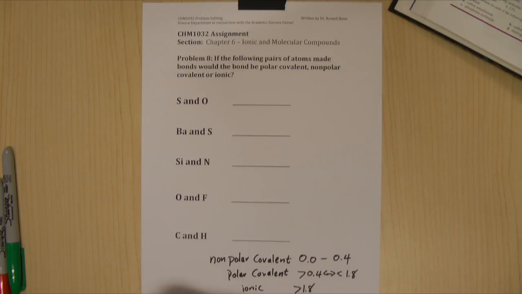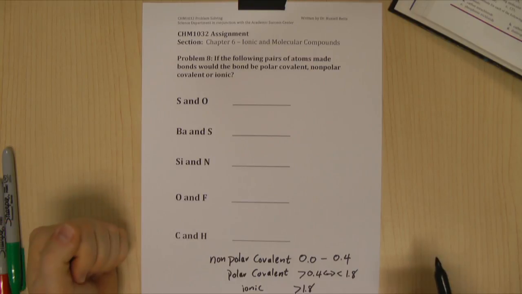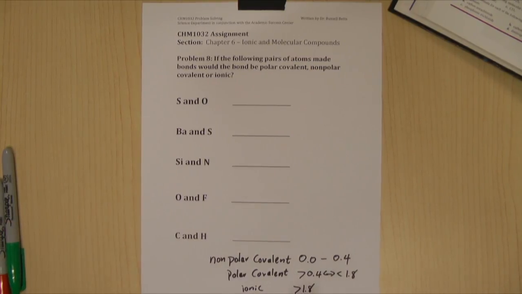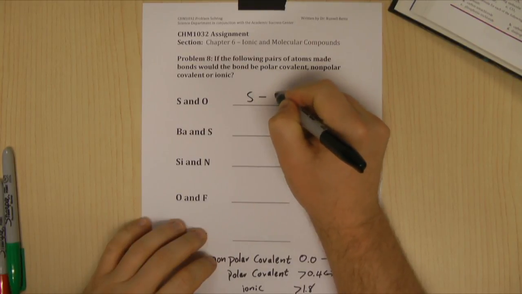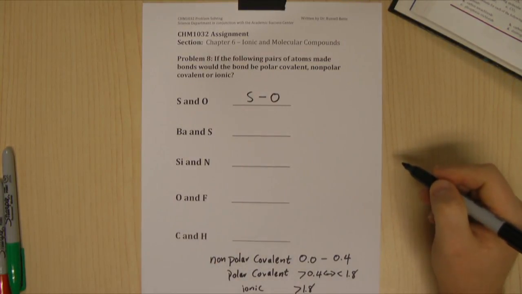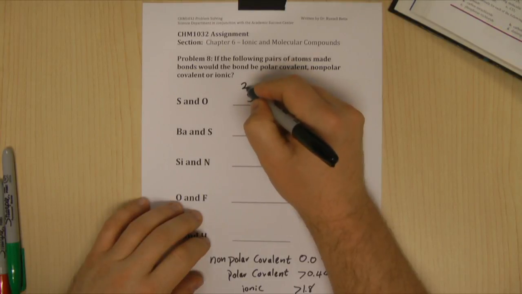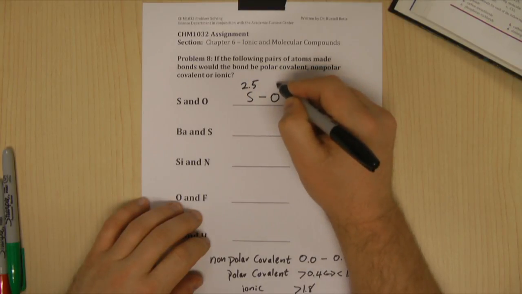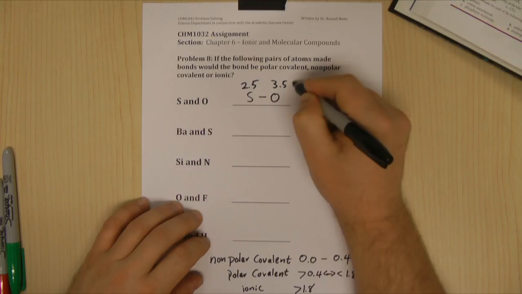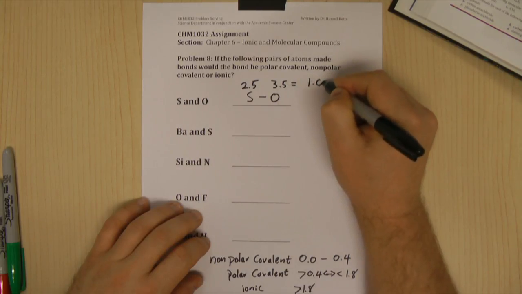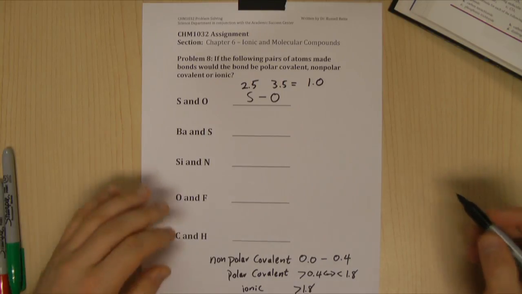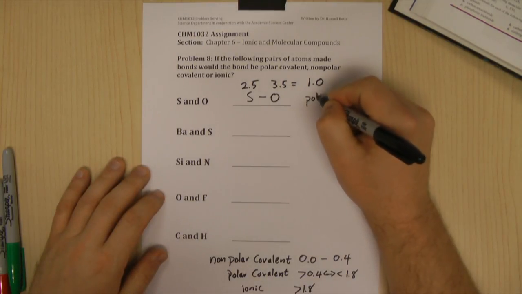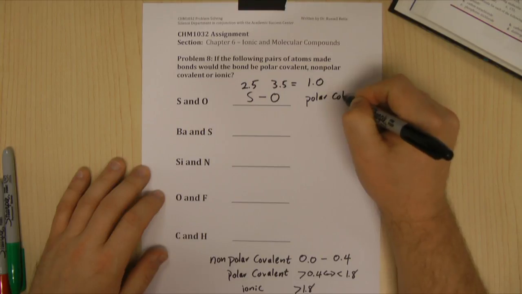We're going to make a bond between sulfur and oxygen. They're both nonmetals, so we expect it to be covalent. But is it polar covalent or nonpolar covalent? That's the question. So we have sulfur bonding to oxygen. The electronegativity of sulfur from the chart is 2.5, oxygen is 3.5, for a difference of 1.0. The electronegativity difference is 1.0. That makes this bond polar covalent.